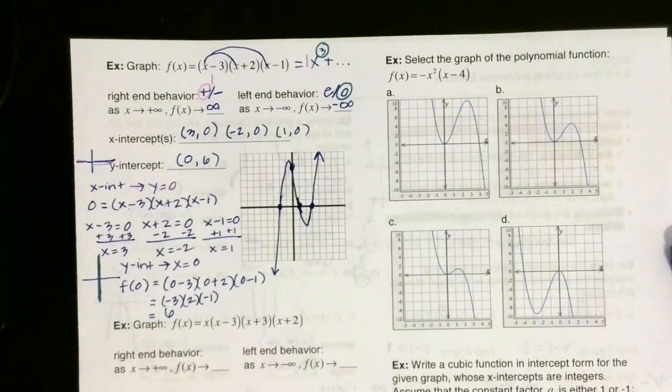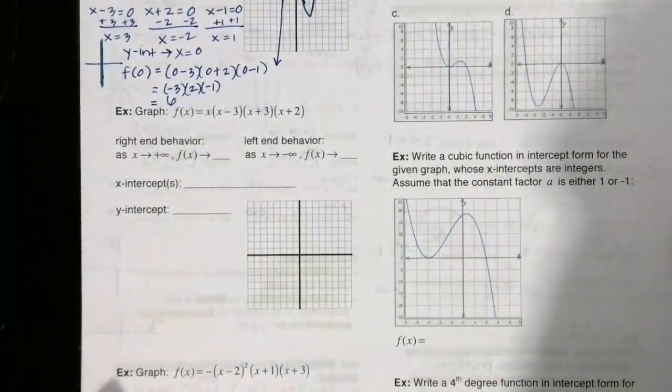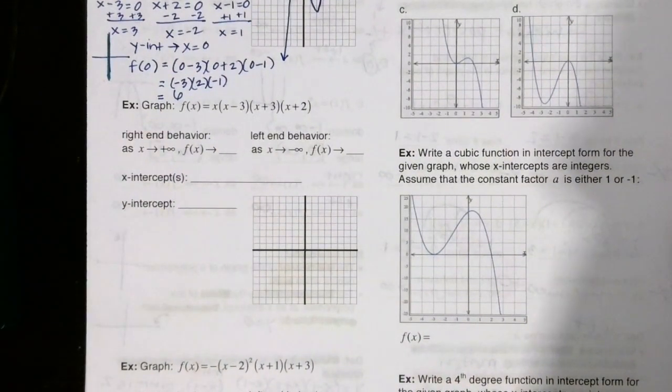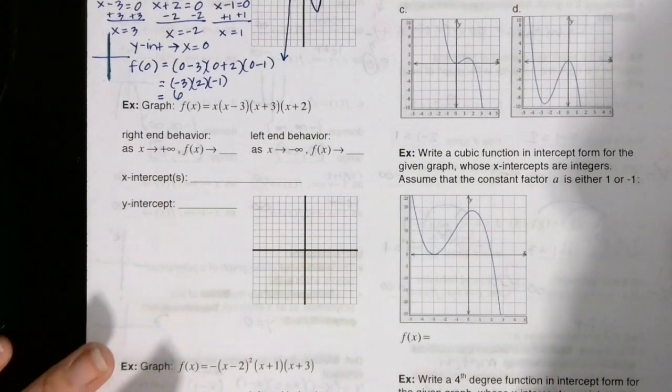These look intense, but once you get the hang of it and break it down, it will be easier for you. And if you're not having good luck with these, then you just need to do more. So you need to come in and get a mini lesson or rewatch this video, pause it, try a problem, see how far you can get, unpause it, and see if you can go further.